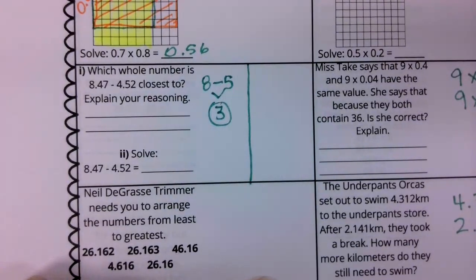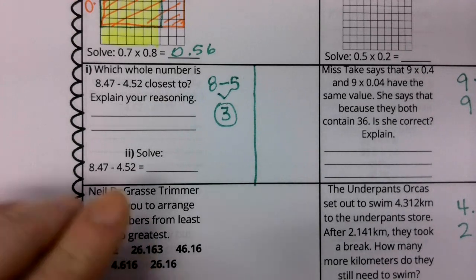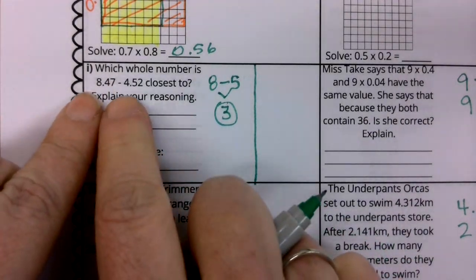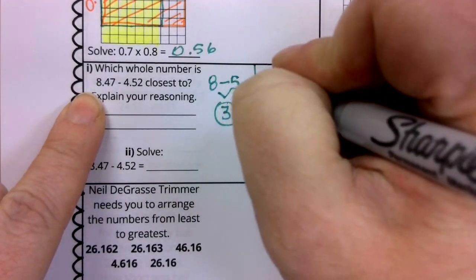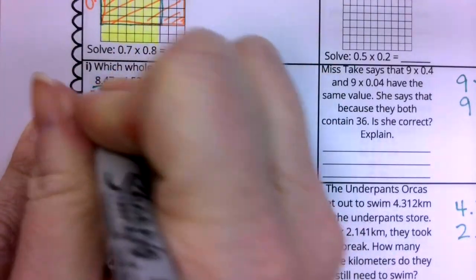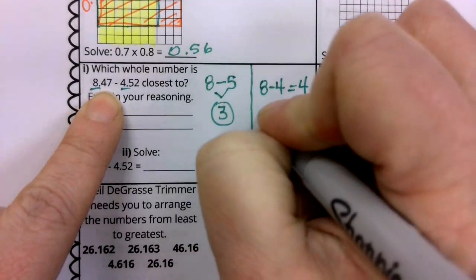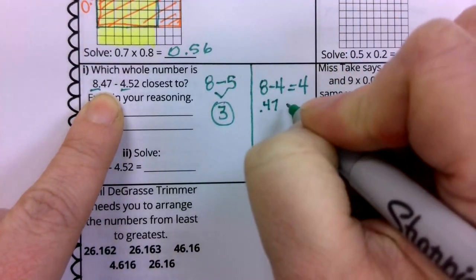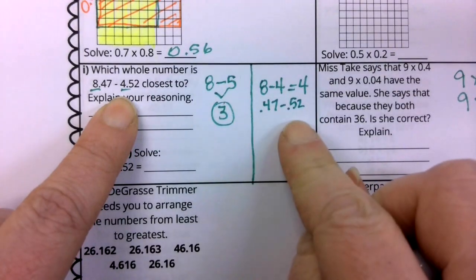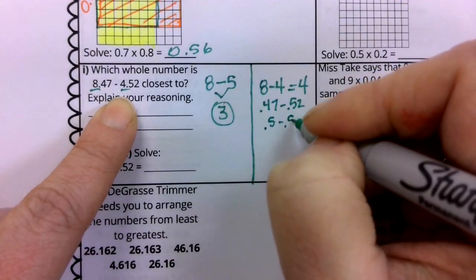That is one great way to think about it. I would just need to explain that I rounded it to the nearest whole. Then I had some students who actually thought instead about subtracting their whole number values first, 8 wholes, right? We're looking at the whole number, minus 4 wholes equals 4. And then those students said, well, 47 hundredths minus 52 hundredths, that's very close to being 5 tenths minus 5 tenths.